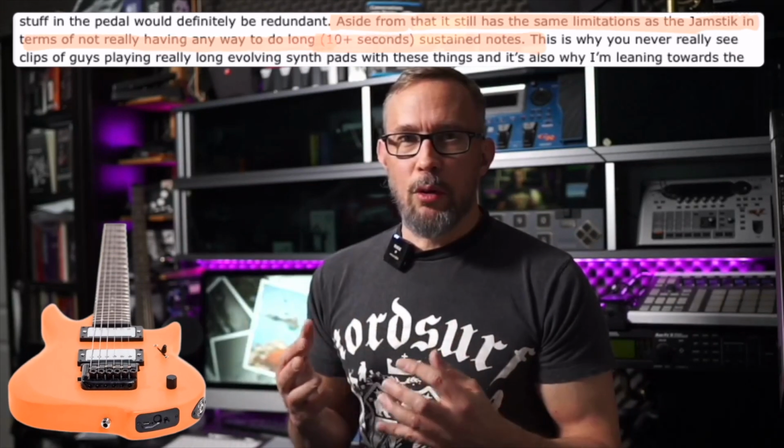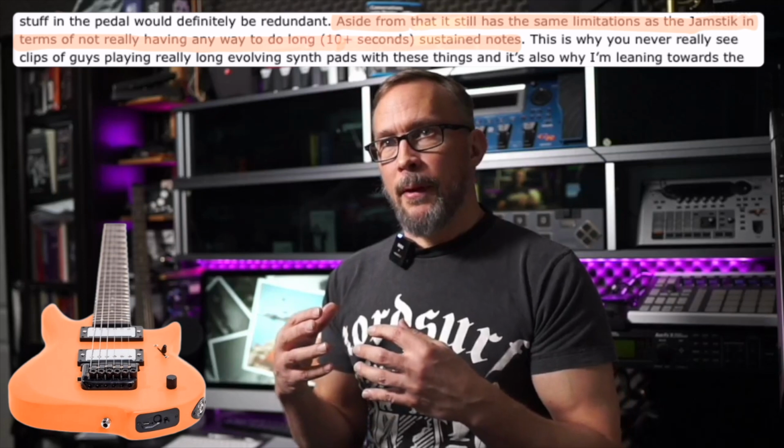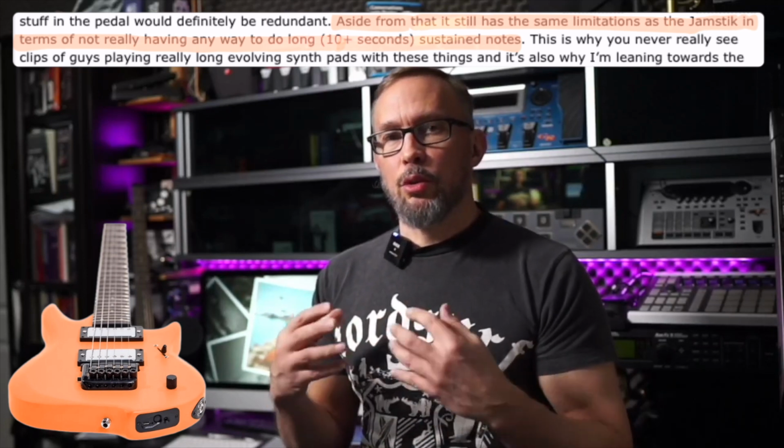So if we go to the next guy, he has problems with some limitations in the actual hardware of today. "Don't have any long sustained notes," and the sustained notes could be a problem for a real guitar controller.